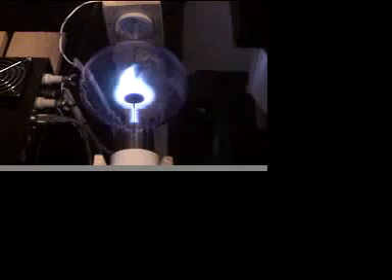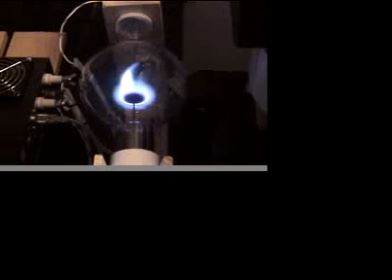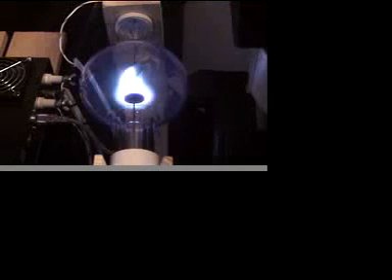Here I see plasma on the stem of the electrode on my side, and now it jumps to between the electrodes, and that happens at 66%. The plasma jumps from the stem of the electrode to the space between the electrodes. Now we increase it to 72%, 95%, and that's about as bright as it gets.